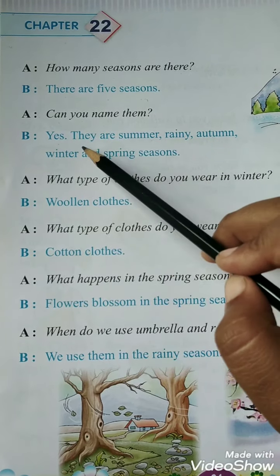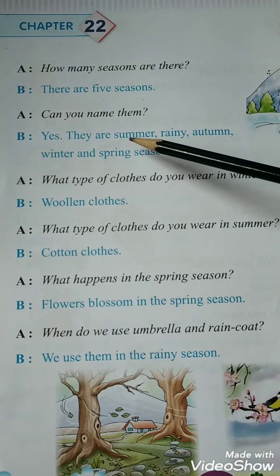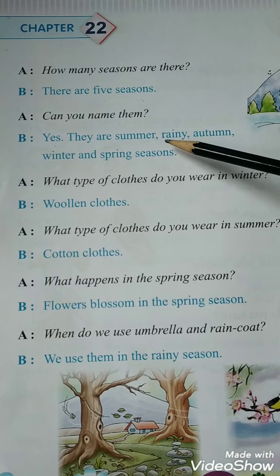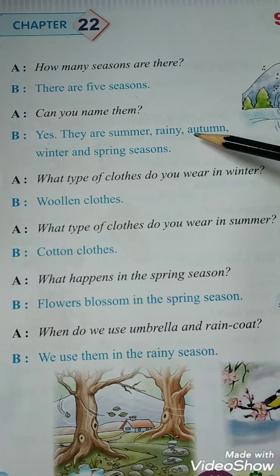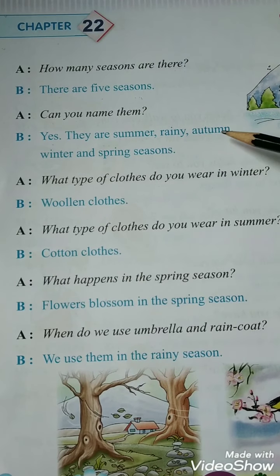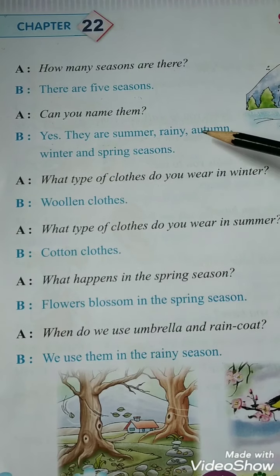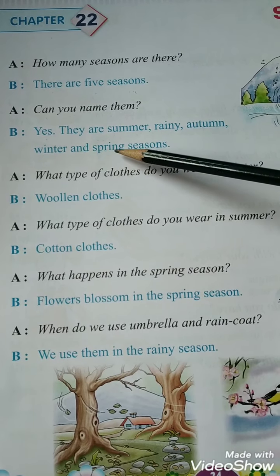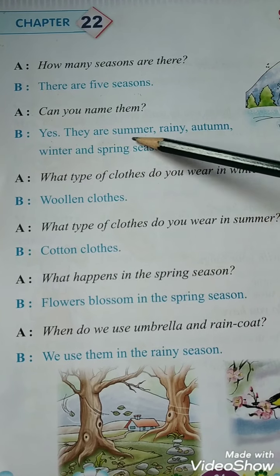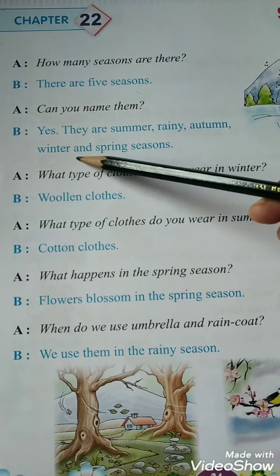Summer, S-U-M-M-E-R. Rainy, R-A-I-N-Y. Autumn, A-U-T-U-M-N. Winter, W-I-N-T-E-R. And spring, S-P-R-I-N-G. Seasons: they are summer, rainy, autumn, winter, spring.